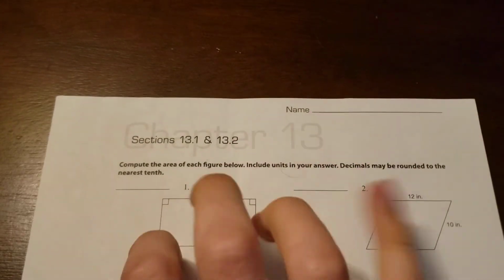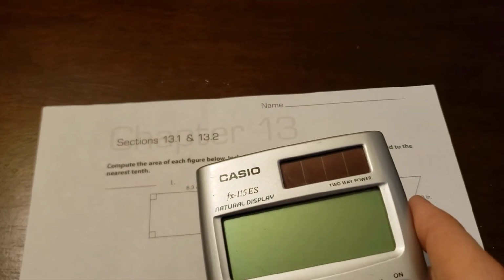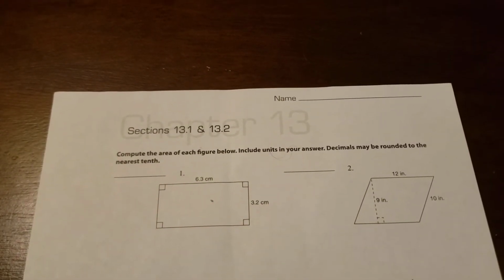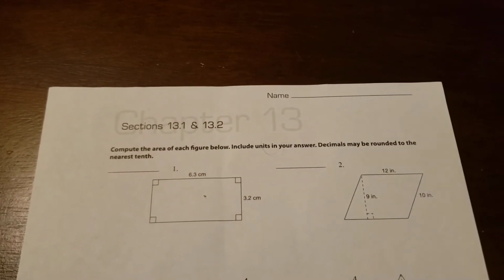I'm coming to you with a video on your quiz here. I also have my handy-dandy calculator. You're going to want one of these in order to do all your computations. Again, you must show all work. I will put that up top.